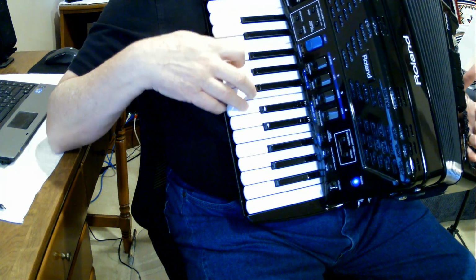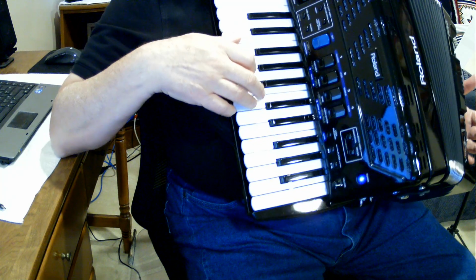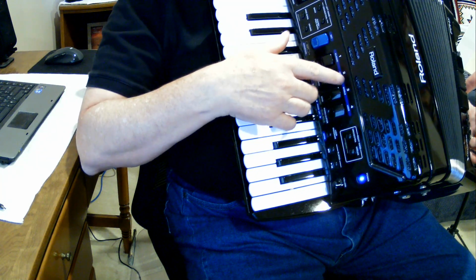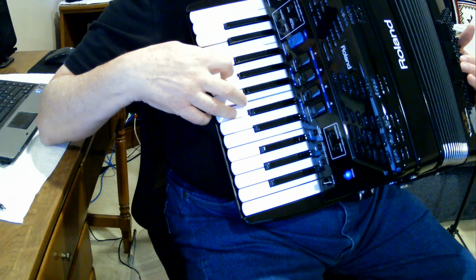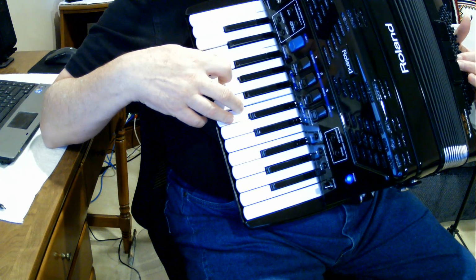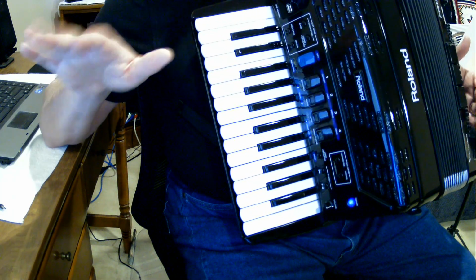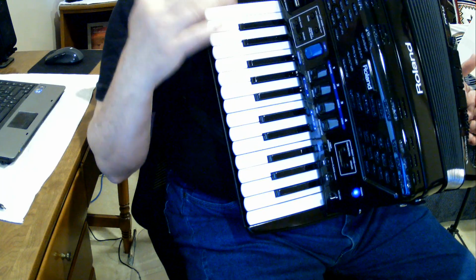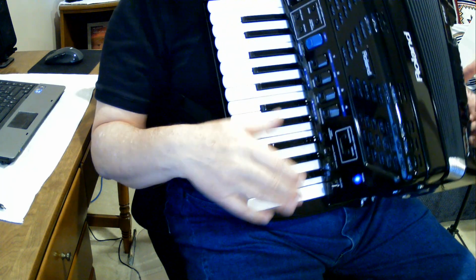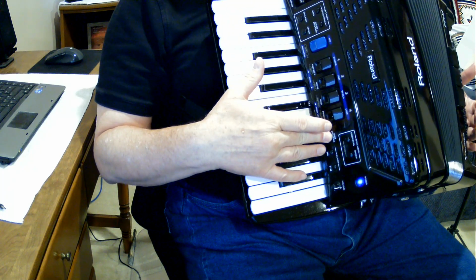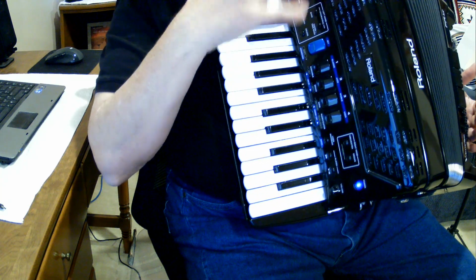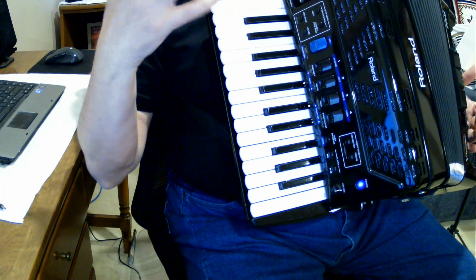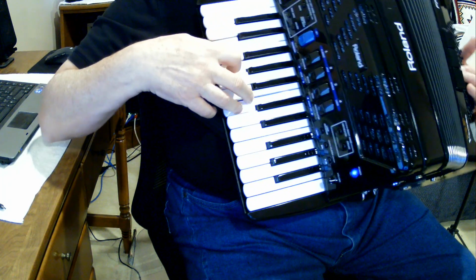So here's my sax. I want dual mode, and I'm in the master accordion. So there is that dual mode with that tenor sax. I want that in 3A. Hold here, it's flashing. I want it in 3A. Select. There we go. It's in 3A.